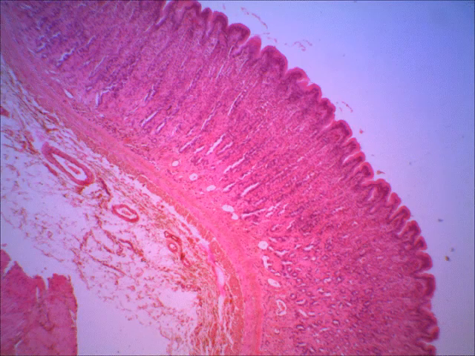I will erase this and try to draw a line within the gland. So that would be a gastric gland. There would be one. You don't see them on a perfect section here, but it's all through the mucosa. You've got a drawing in your lab manual that shows this very well. Now, if we move to another slide.